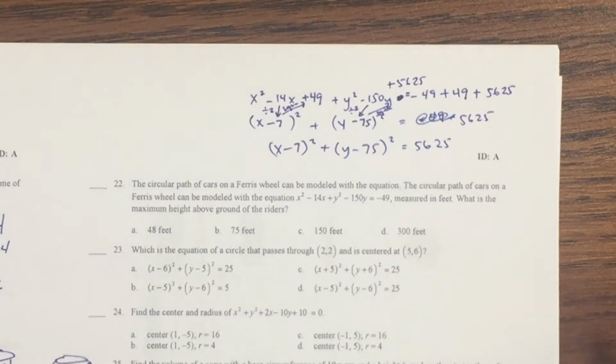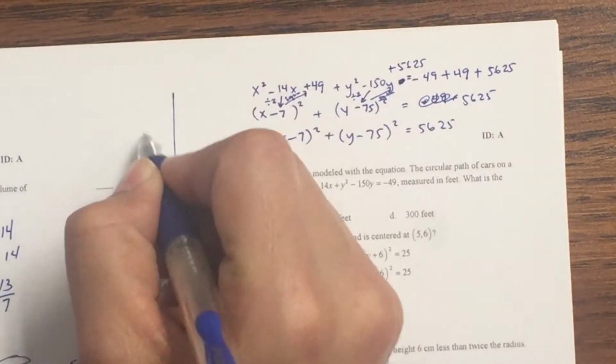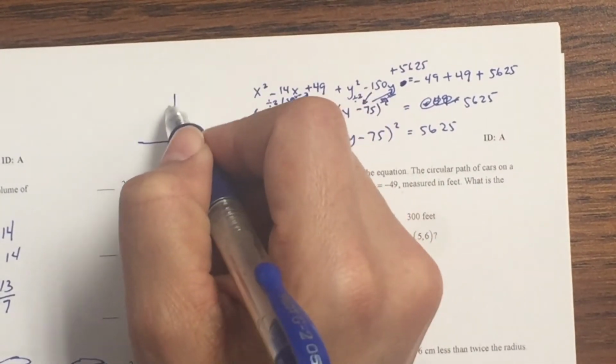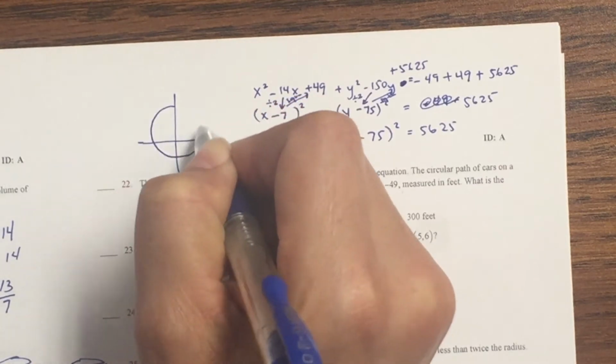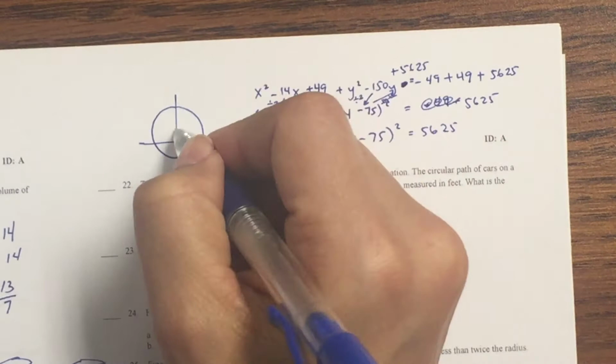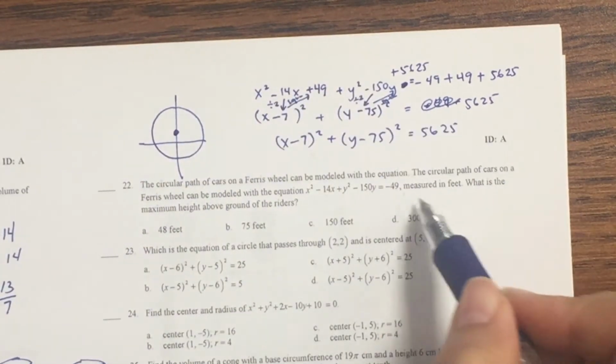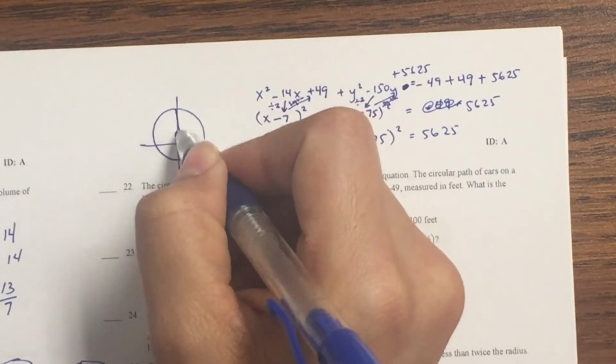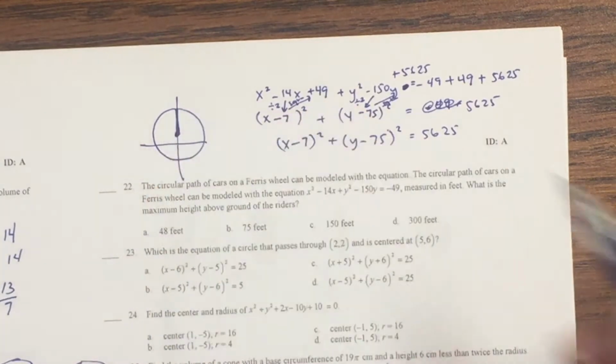I'm going to draw this so I can explain it. Let's say you have a circle. Here's the center of the circle. Maximum height is the radius.